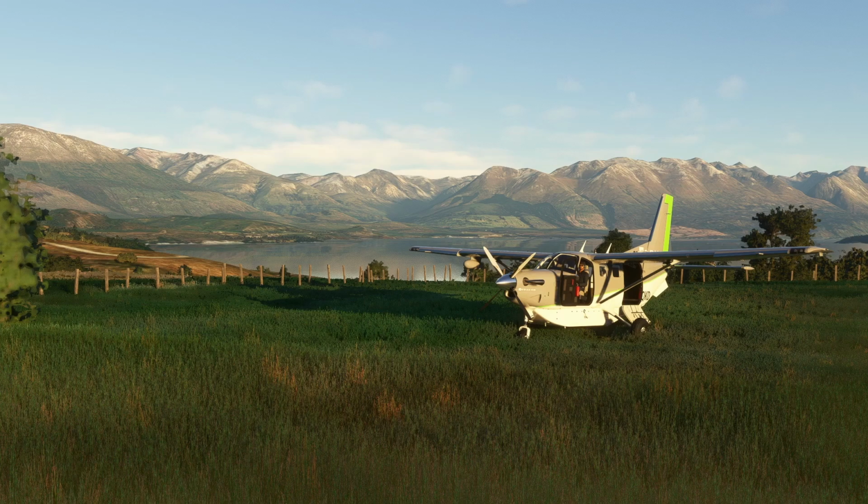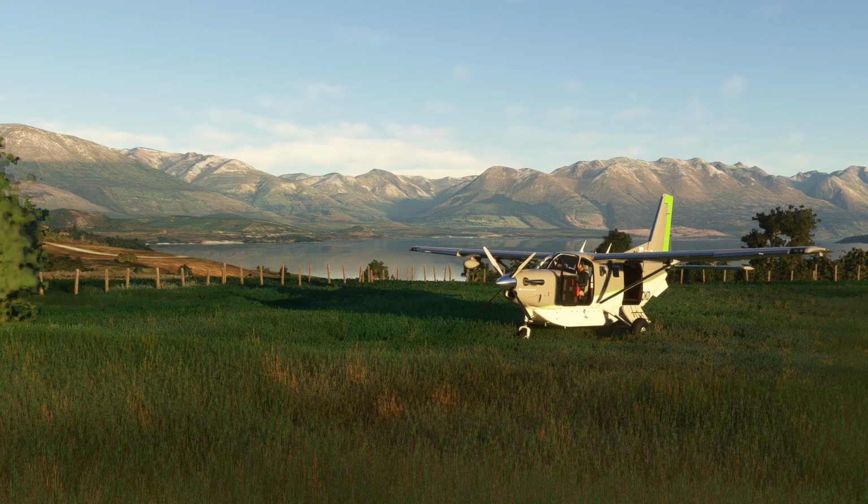I would highly recommend it, especially if you're into bush flying, general aviation like I am. If you just want to fly an airliner like the Phoenix A320 or the PMDG 737, it might not be worth the 20-something American dollars.